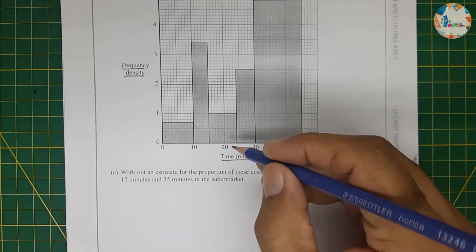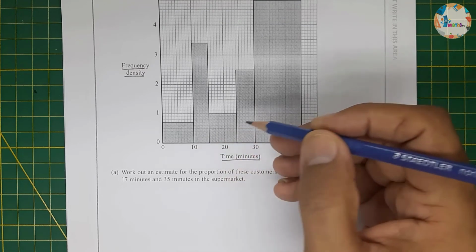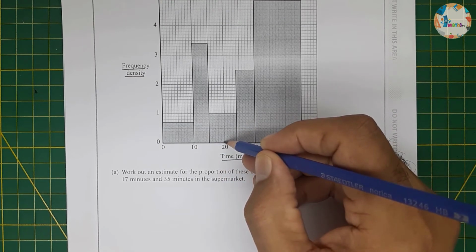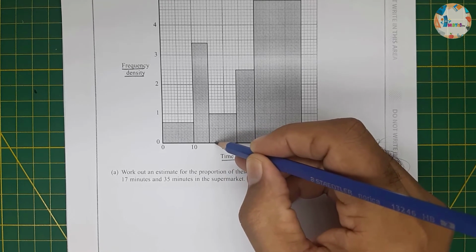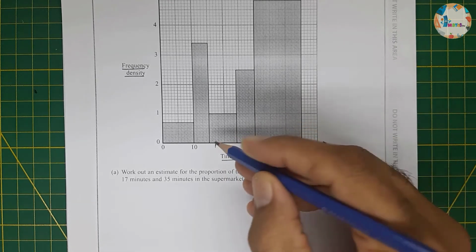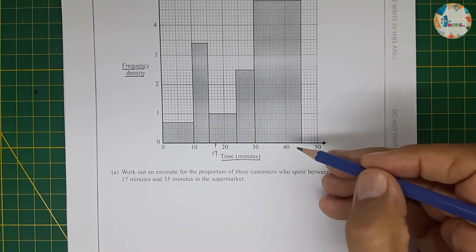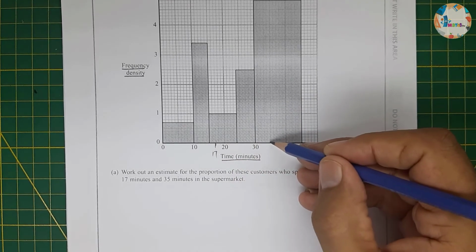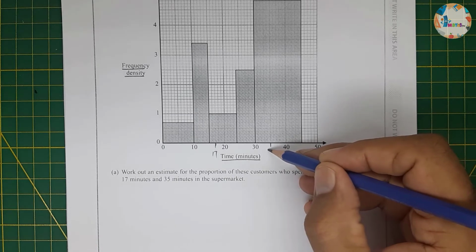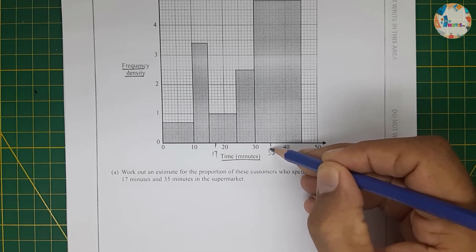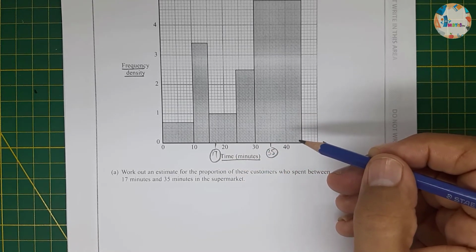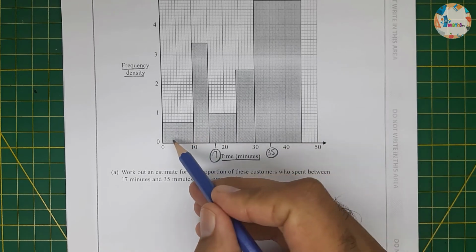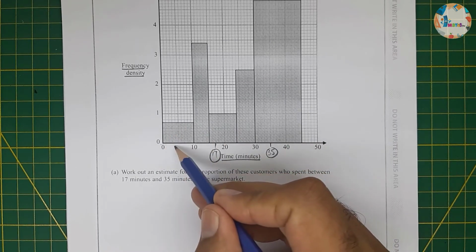So if we check, this is 10 and this is 20, so 11, 12, 13, 14, 15, 16, 17 will be this one. So this is the 17 minutes mark, and 35 is this one. This is the 35 minutes mark. So between these two marks we have to calculate. So what we can do, we can take the boxes.